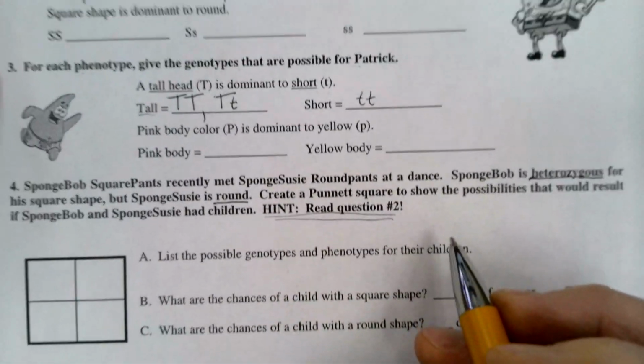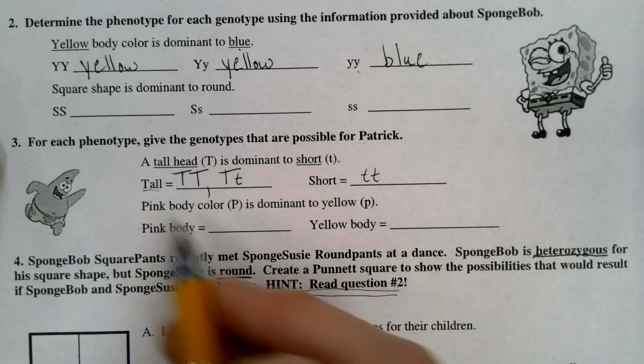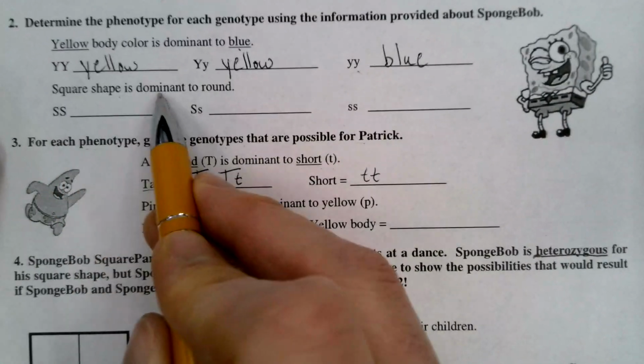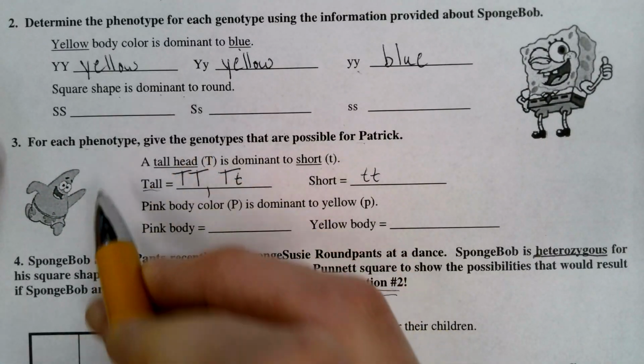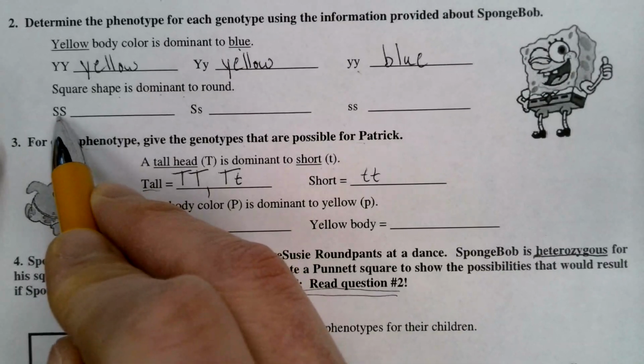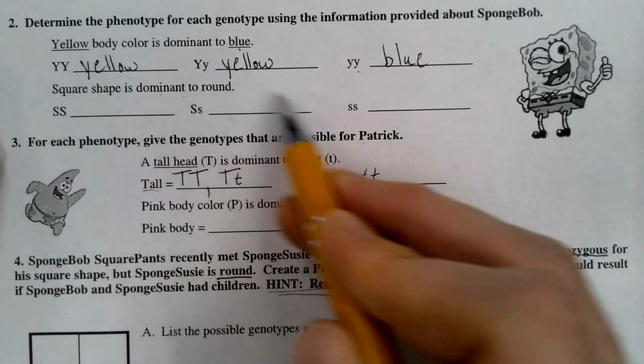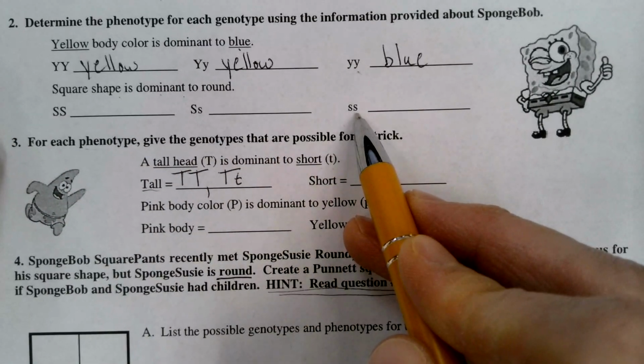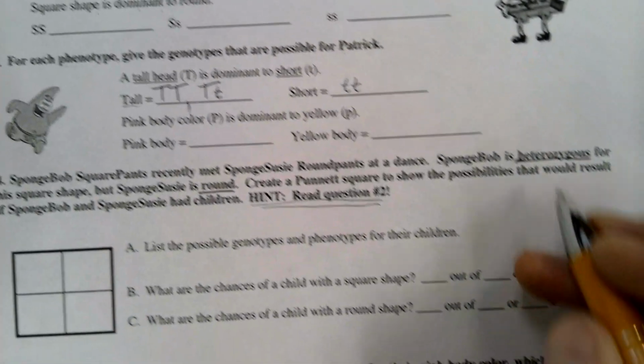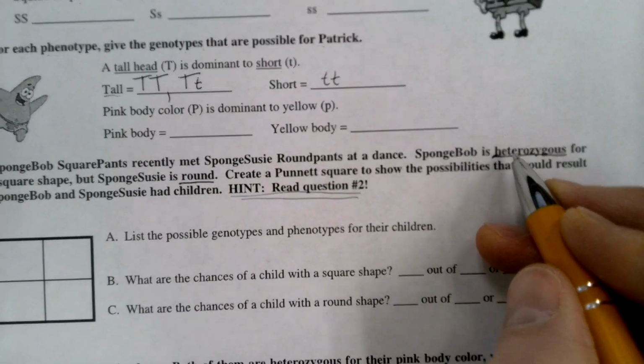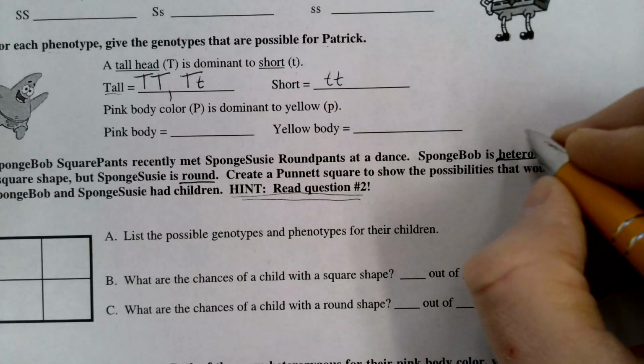When we go back up to question 2, it says square shape is dominant to round. So we know that anytime you have a big S, that's going to be square. Little s's are going to be round. If we take that information, we know that SpongeBob is heterozygous for being square.